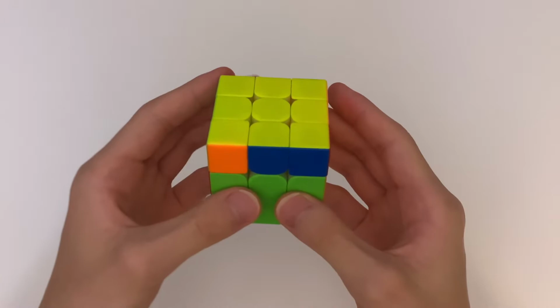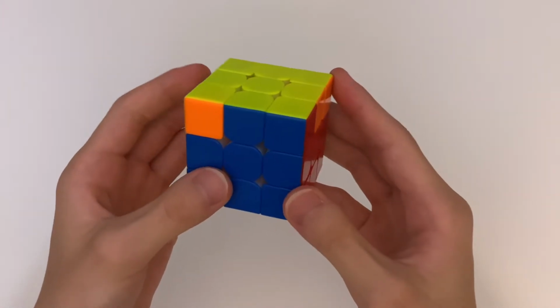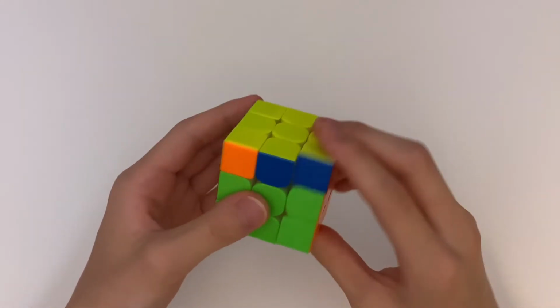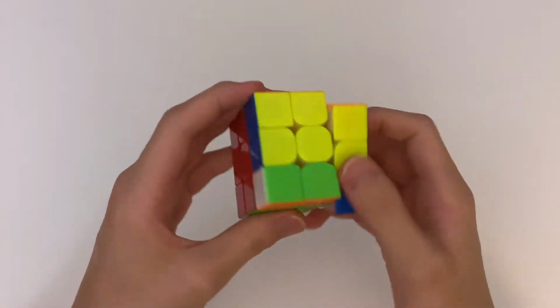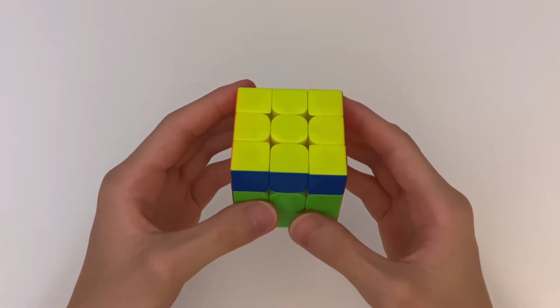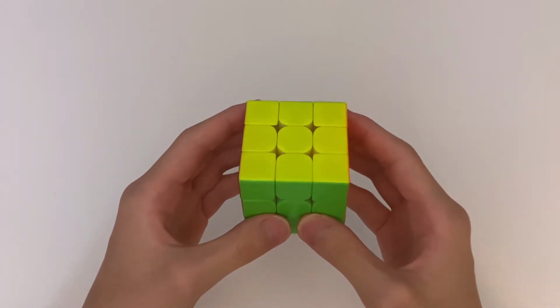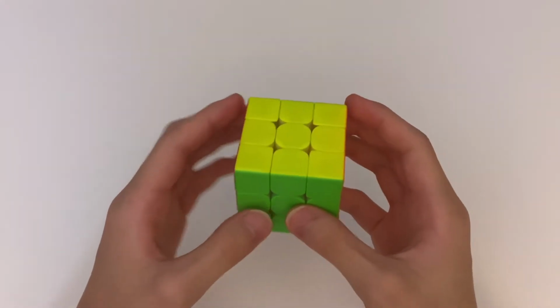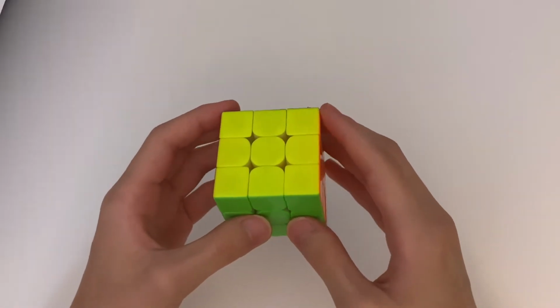So instead of doing a U2 and then rotating, from this position we just go ahead and do the algorithm. But then afterwards, all we have to do is a U2. And this is much more efficient again than doing a rotation combined with some U moves.